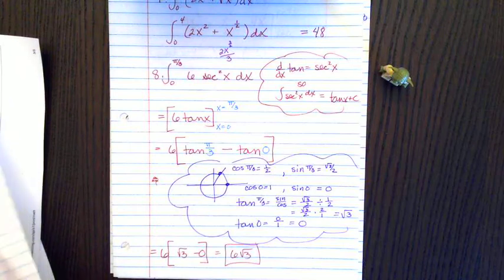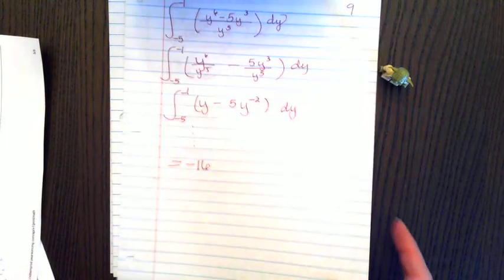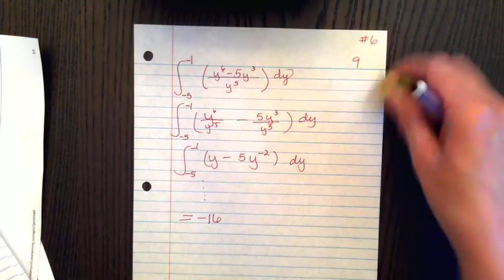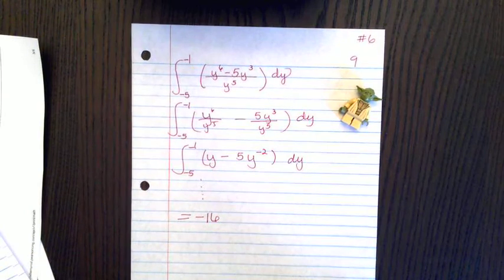And then lastly, number 9. Let me move these so we don't see the back, and we've still got Yoda here helping us.